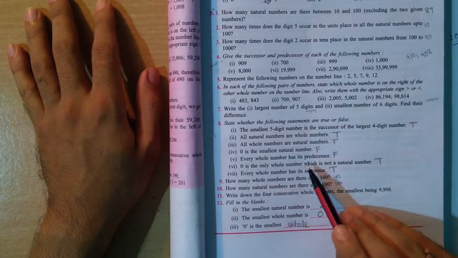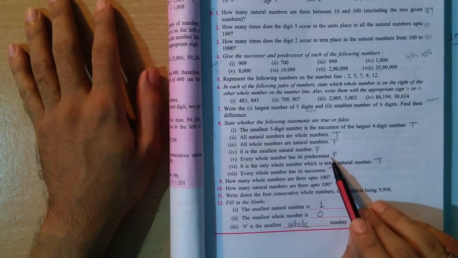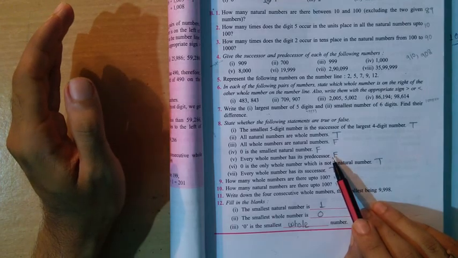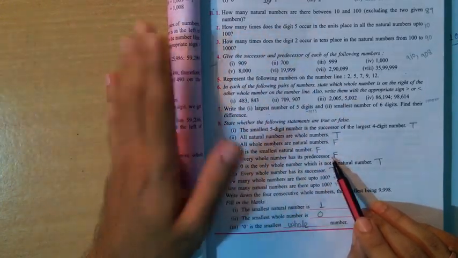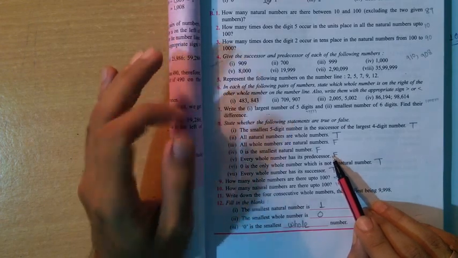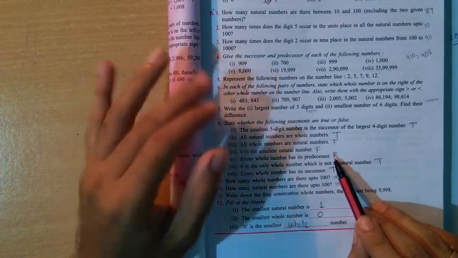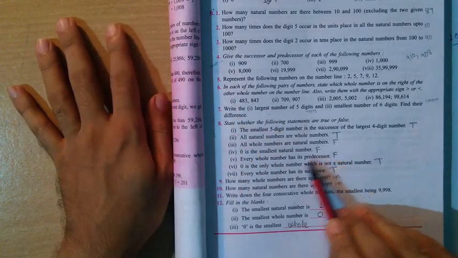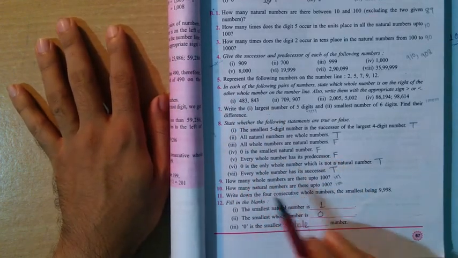Every whole number has its predecessor. They are telling that every whole number has another whole number on its left side. But consider 0. Does 0 have any whole number on its left side? It doesn't have. So this statement will be false.